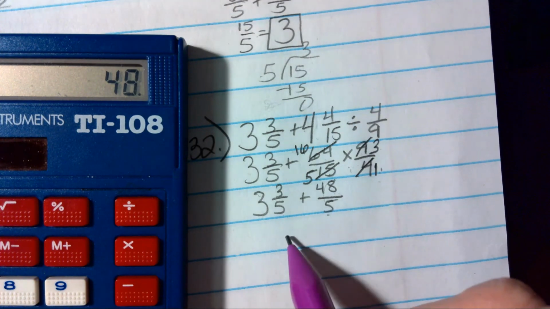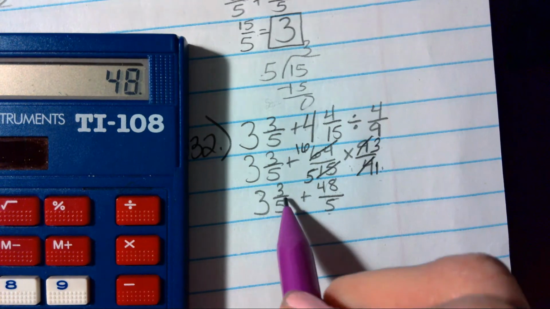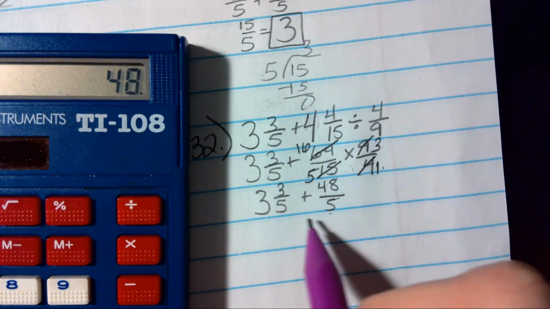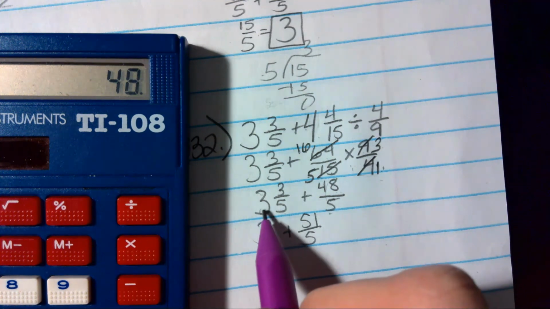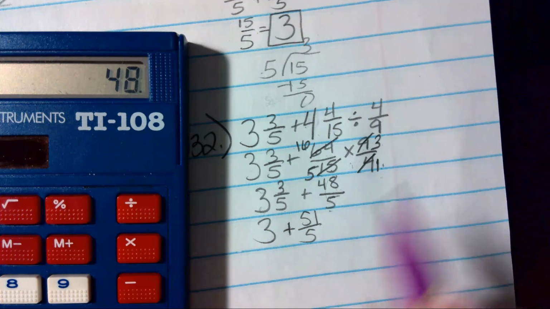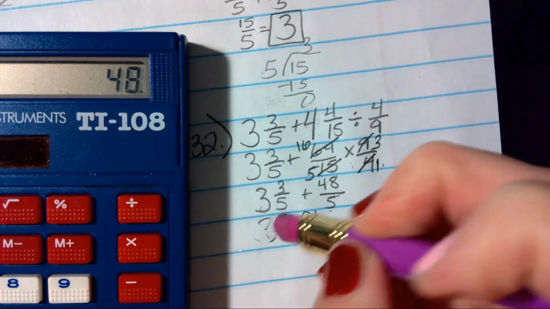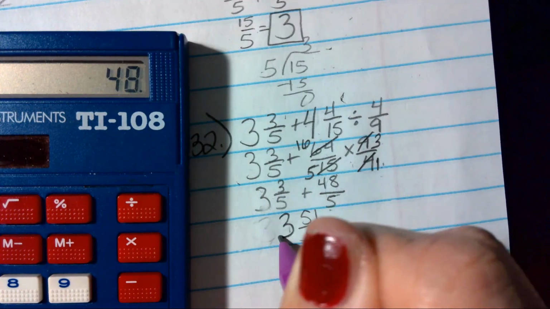Okay. You could write it as a mixed number right now, or you could just keep going. We're going to keep going. All right. So 48 plus 3 is 51/5. Plus we have this 3 right there. All right. So I just kind of broke apart my fraction. I could leave it together. Either way, it's going to be the same.